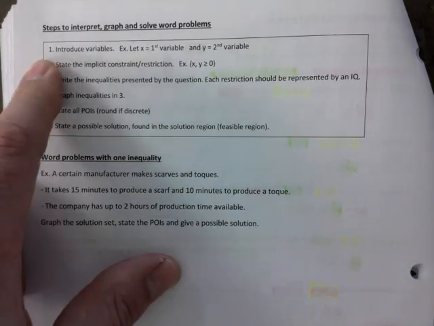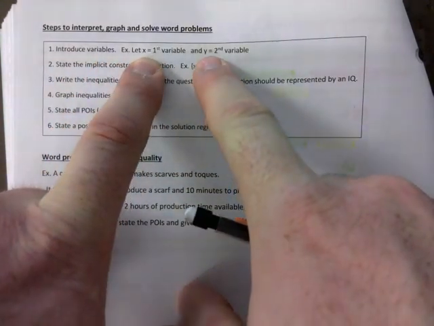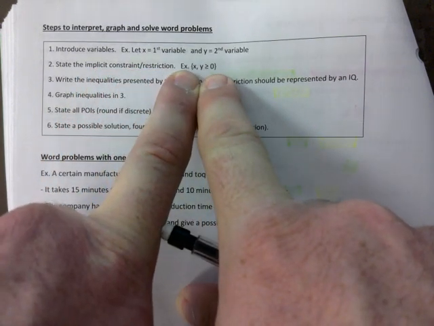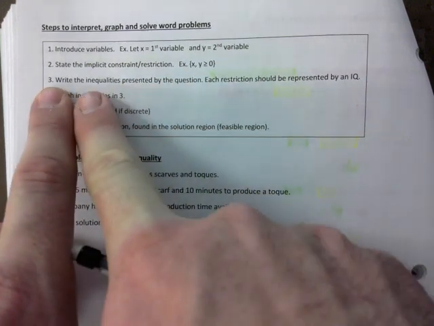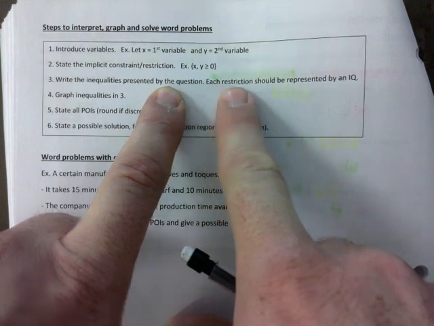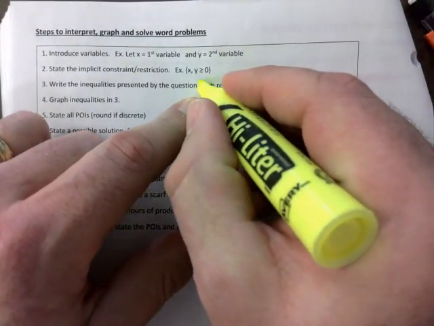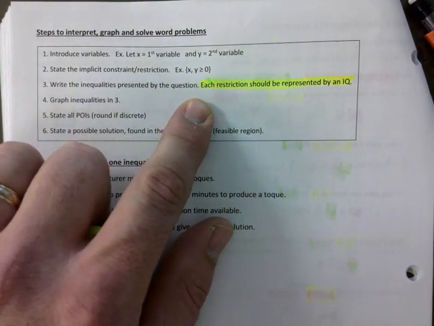Okay. So we're going to introduce our variables. What is X? What is Y? State the implicit constraint. It's always going to be that. We're always going to assume that X and Y need to be positive. Write the inequalities presented by the question. Each restriction, that's what I'm going to highlight here. Each restriction should be represented by an inequality, right?